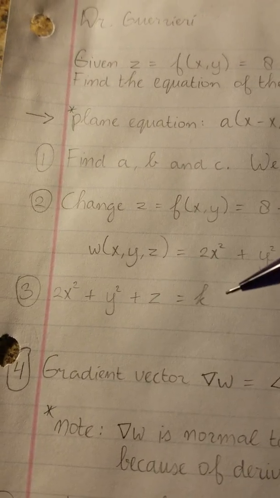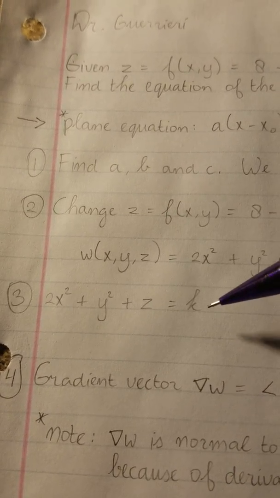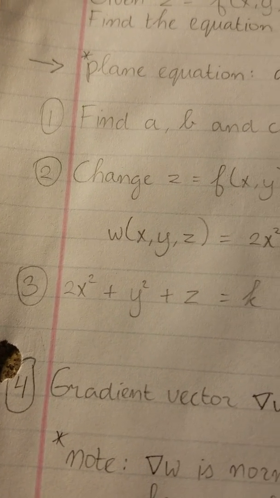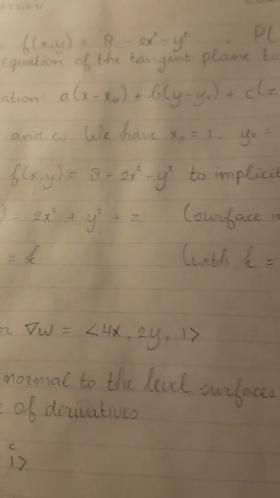Step 3, just like we just said, we're talking about level surfaces. So we need to change this and give it a k, which is constant. We're going to have 2x squared plus y squared plus z is k, with k being constant.